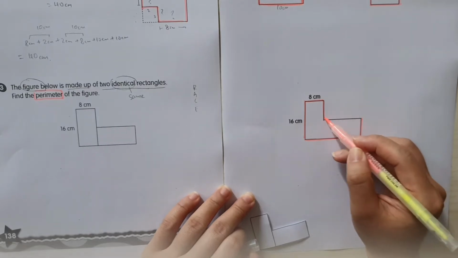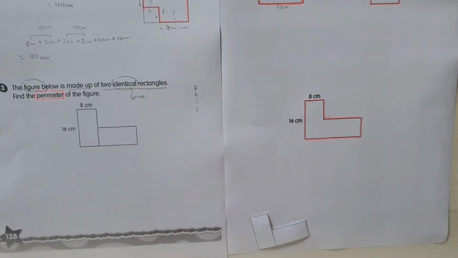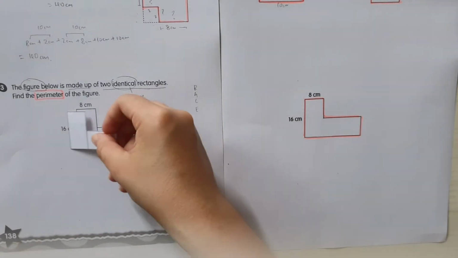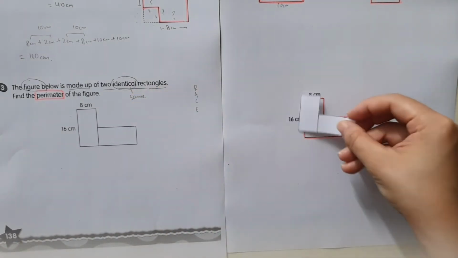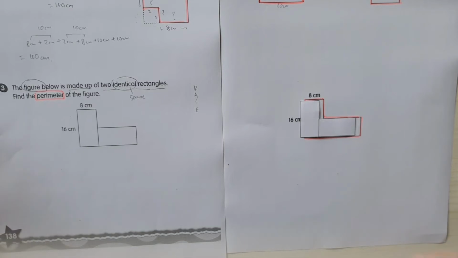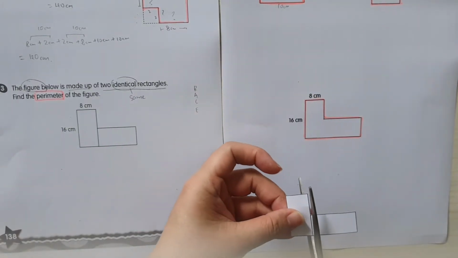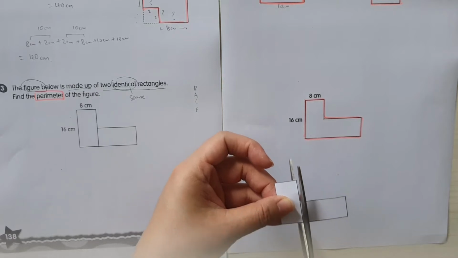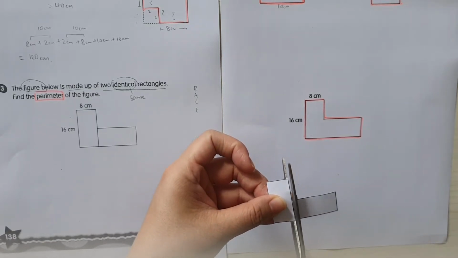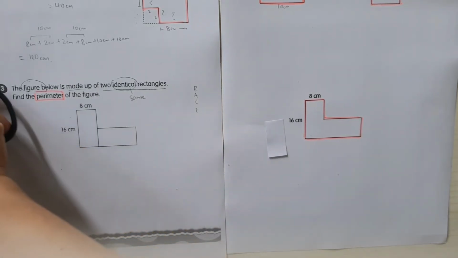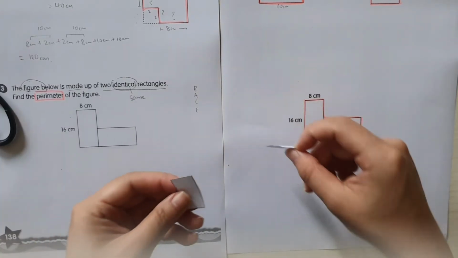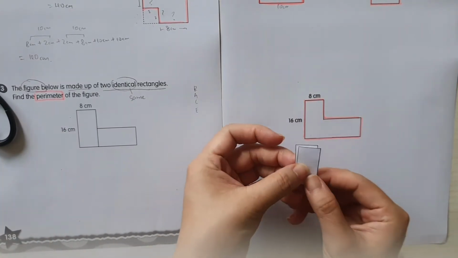This figure is made up of two other shapes, identical rectangles. I printed another copy here, and I'm going to snip it right at its joint, the line here, to help you see what it means by two identical rectangles.